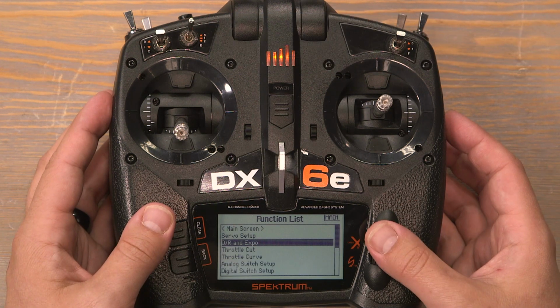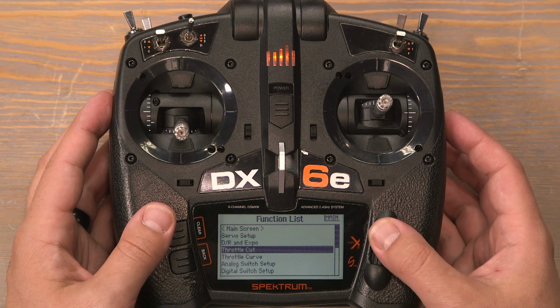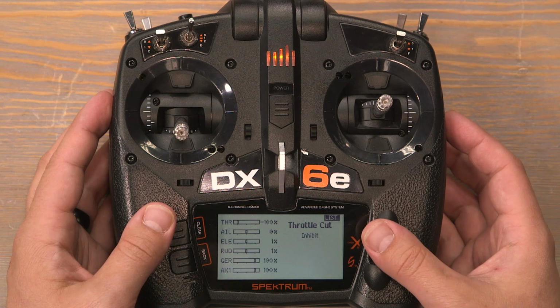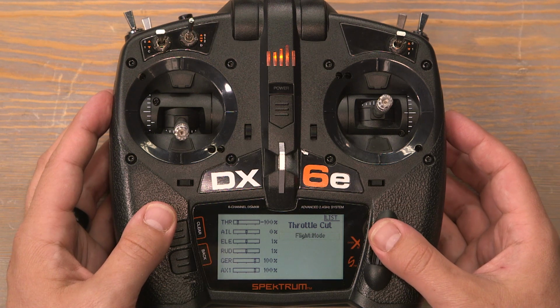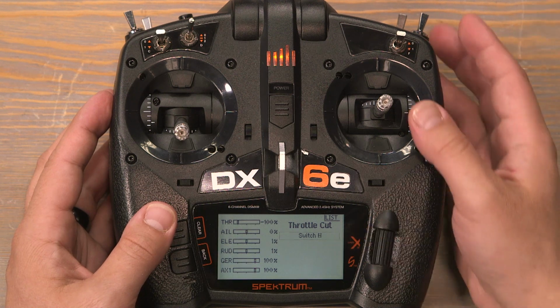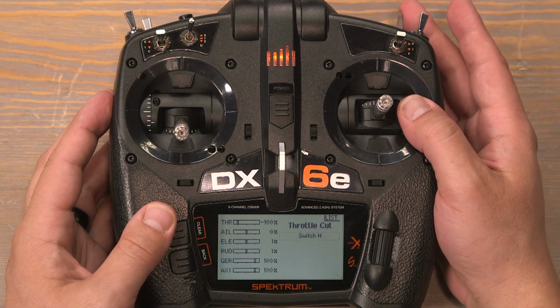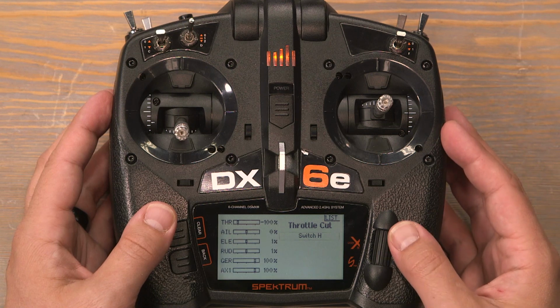And now let's scroll down to Throttle Cut and click on Throttle Cut. Scroll over to where it says Inhibit and click on Inhibit. And now scroll to the right to select a throttle cut switch. The H switch is most commonly used as the throttle cut switch, and that's the switch I'll be using.